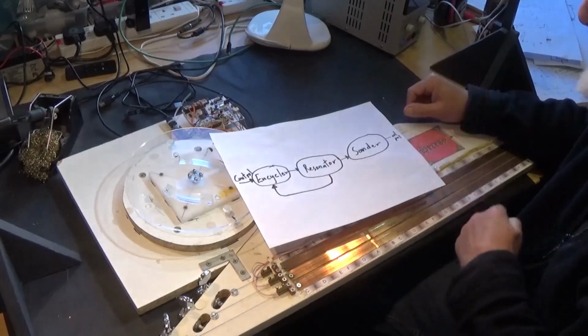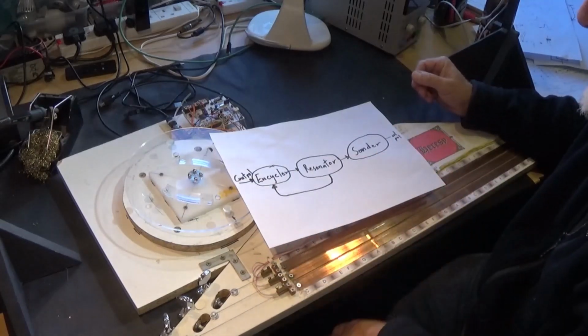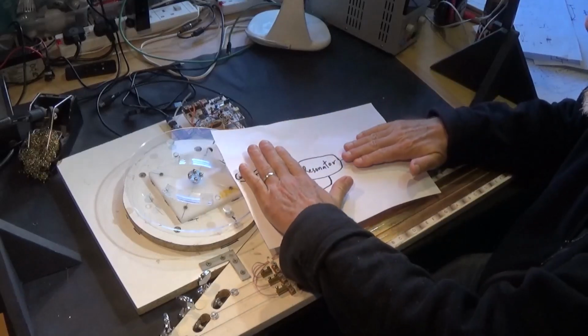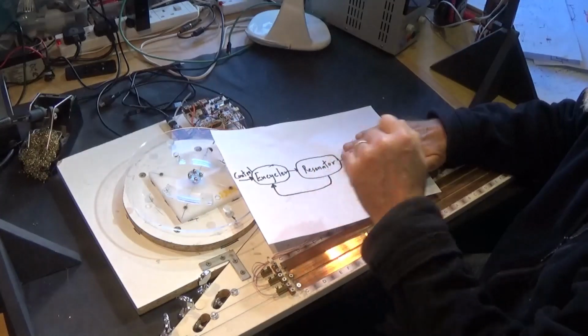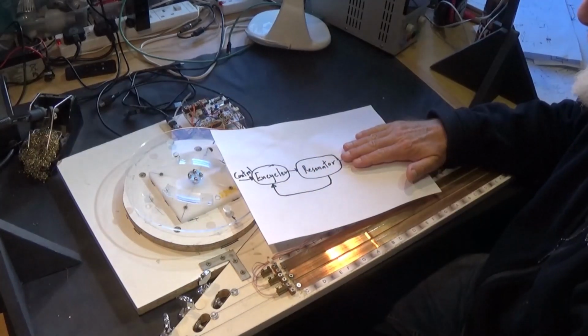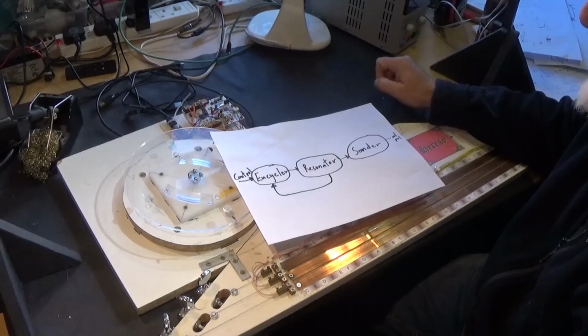Then we've got a sounder on the end which shapes the sound out of the resonator. We're not going to look at the sounder or the encycler today. We're going to look at the resonator, and we just want to move forward and make something that works, and then we can make it better.